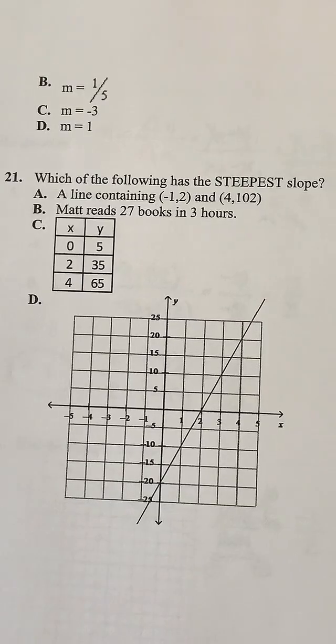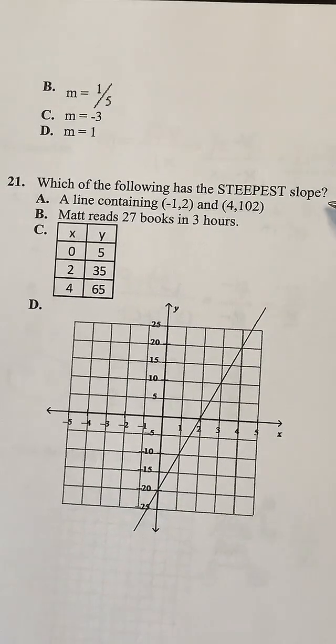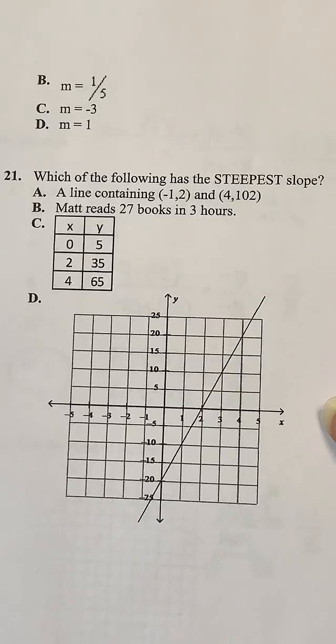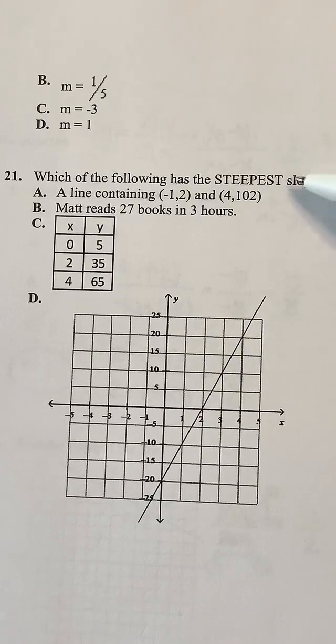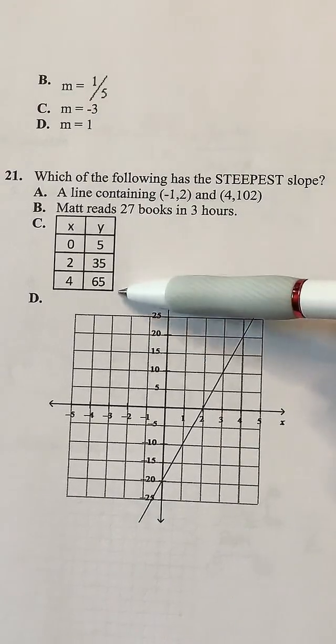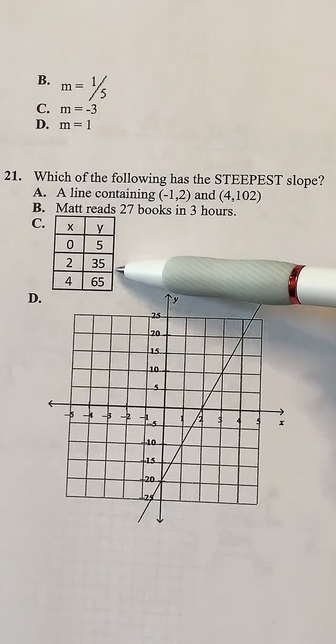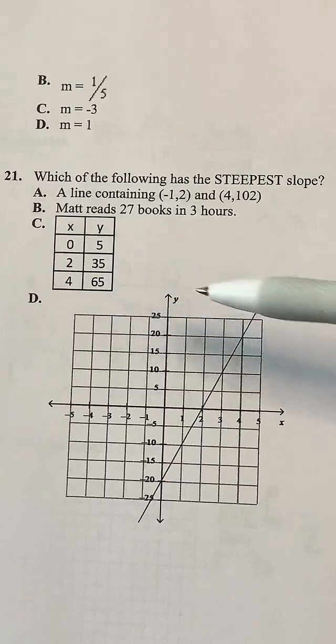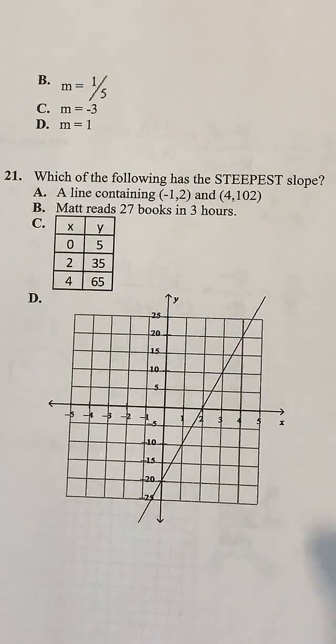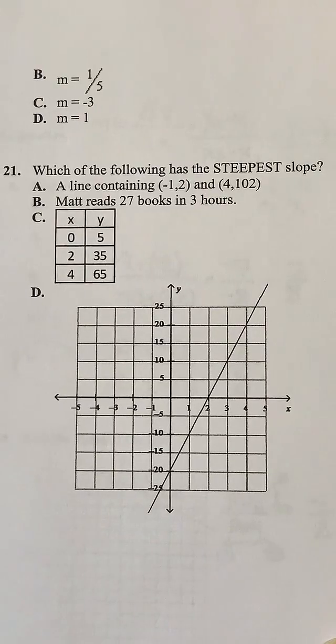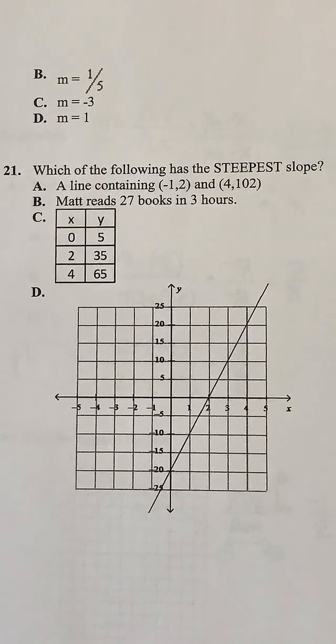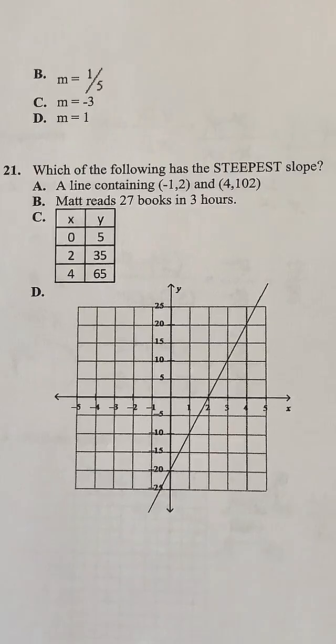All right. So which of the following has the steepest slope? So we're doing it again. So a line containing -1, 2, and 4, and 102. Matt reads 27 books in 3 hours. We have our table, which contains 0, 5, 2, and 35, and 4, and 65. Or we have this lovely graph. Which is the steepest slope?